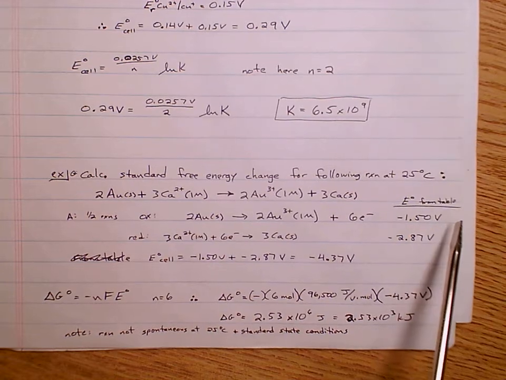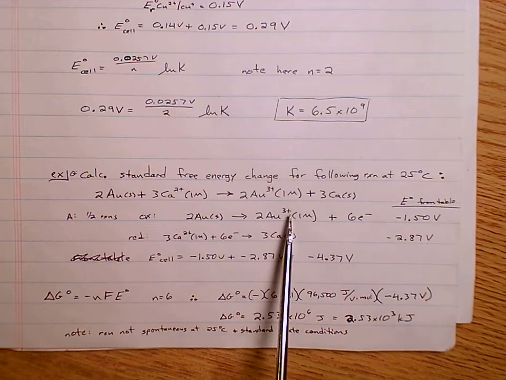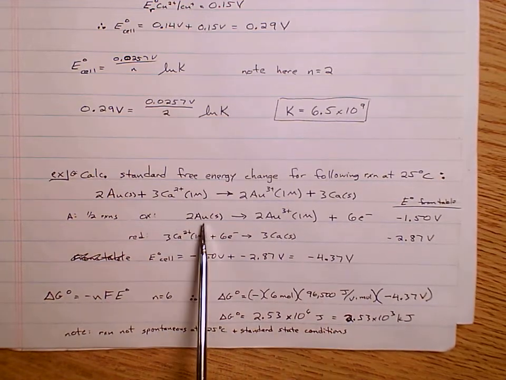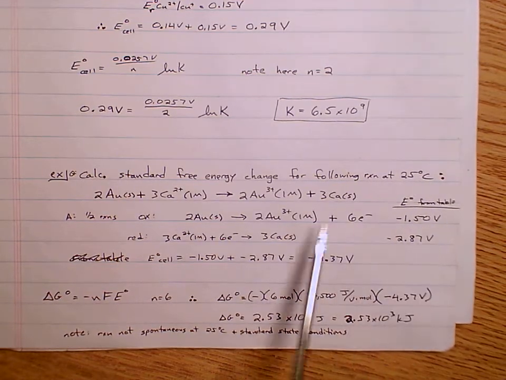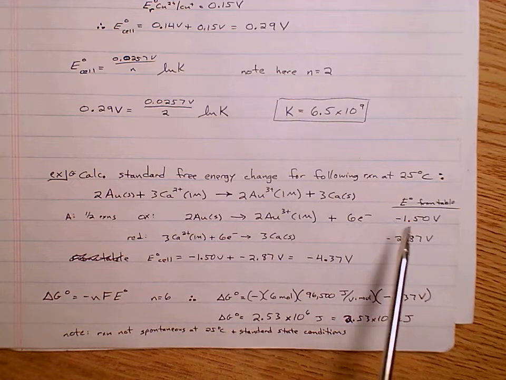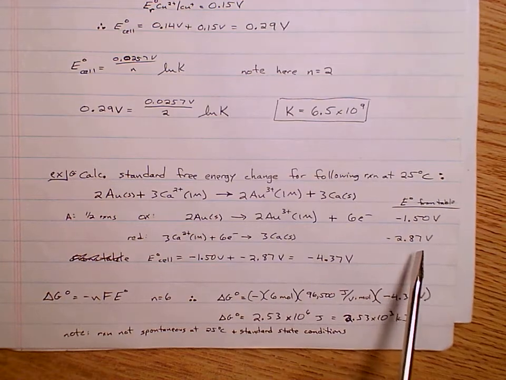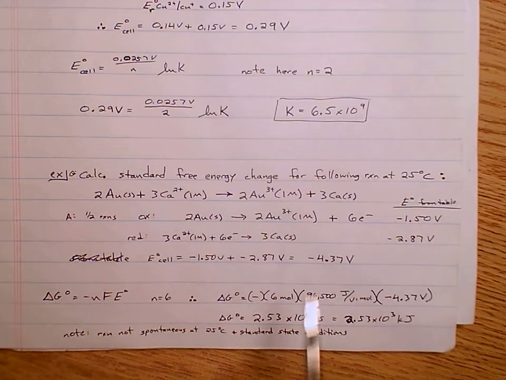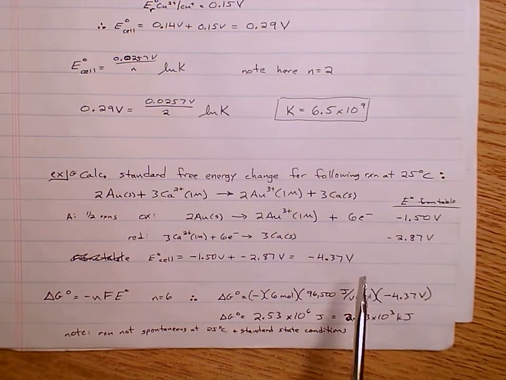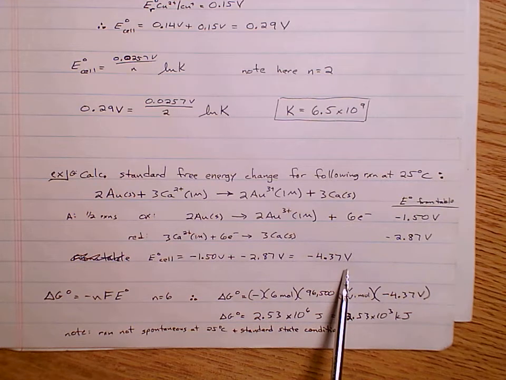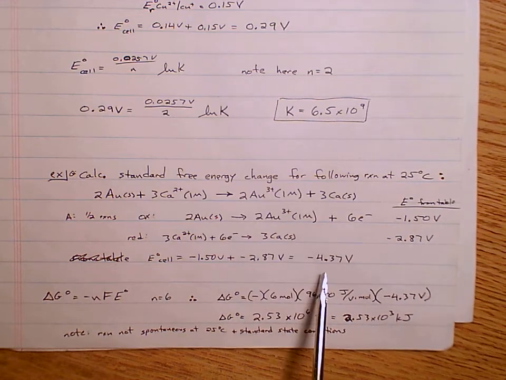When you look at the table of standard reduction potentials, you'll see that the reaction is actually gold 3+ plus 3 electrons goes to gold solid. That reduction potential is 1.50 volts. Since we flipped the reaction around to make it an oxidation potential, we have to put the negative in front of it. The calcium reduction is negative 2.87 volts. So you take the oxidation potential plus the reduction potential, you get negative 4.37 volts. Note, our cell potential is negative 4.37 volts.